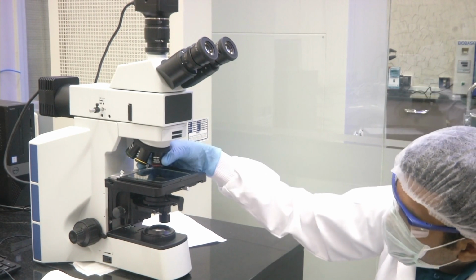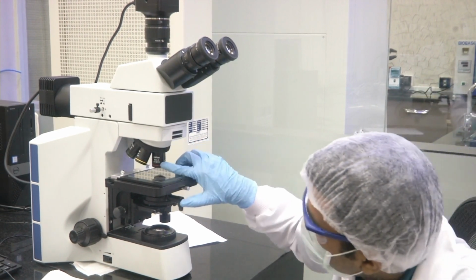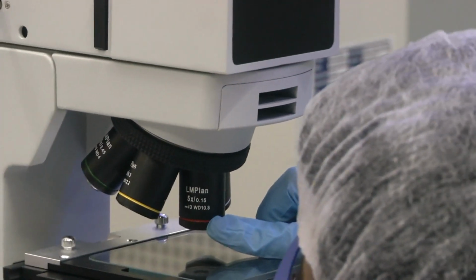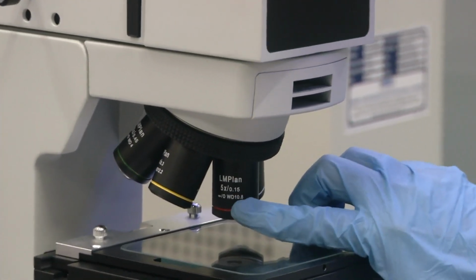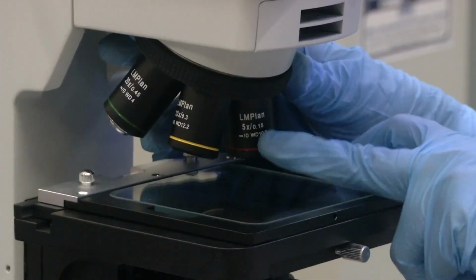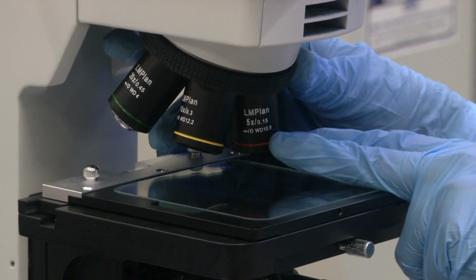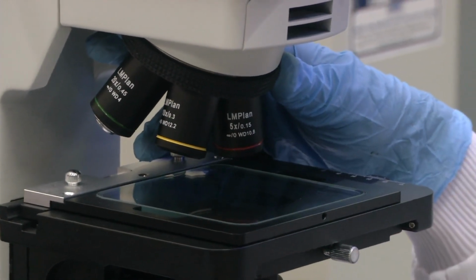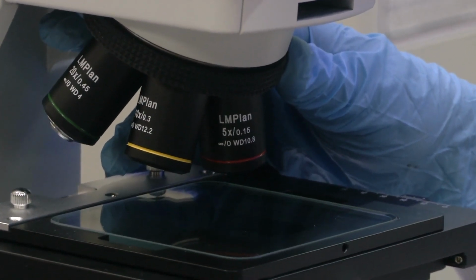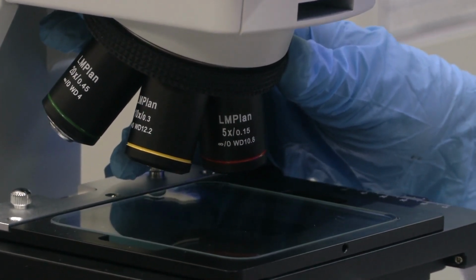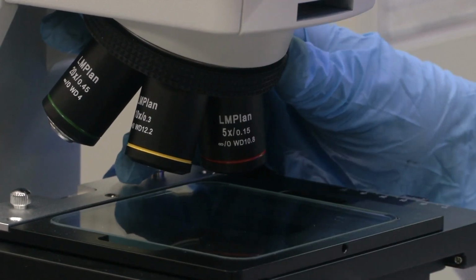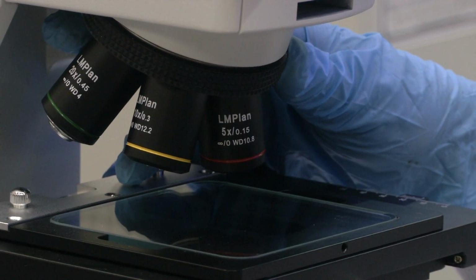If you look at the lens, you can see that it is written LM plan 5x slash 0.15 and WD 10.8. WD is called working distance. It is a measure of how close to the sample you can get, or how far away from the sample it is useful to use that lens. And 5x tells you the magnification that this lens can provide.